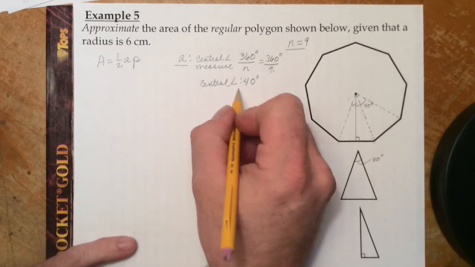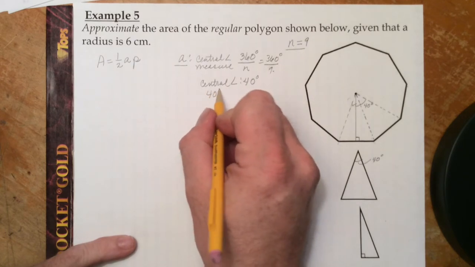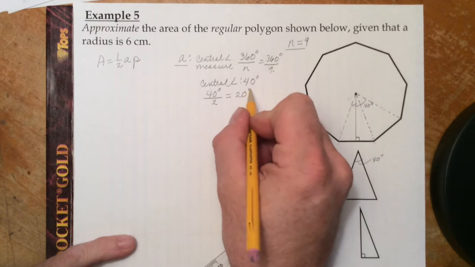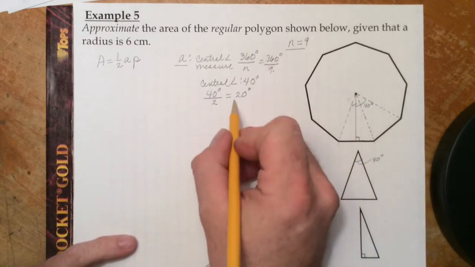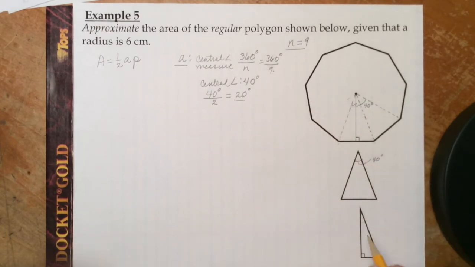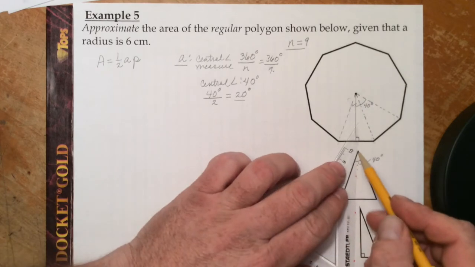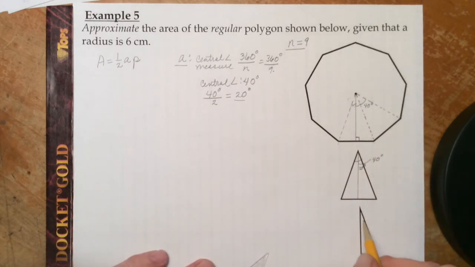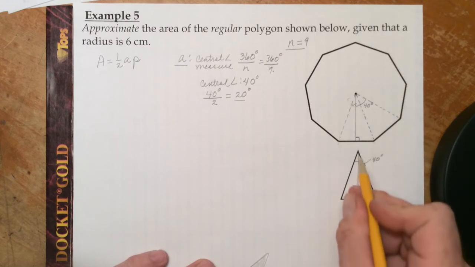So we have the central angle 40 degrees, and we divide it by 2 to find our angle in the right triangles, 20 degrees. So now we have, this has been cut. Now this is 20 degrees, so this is 20 degrees right here. This is this triangle here.